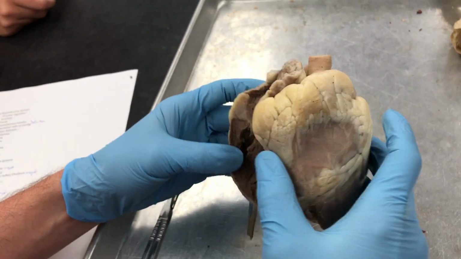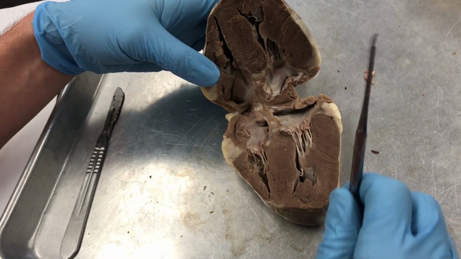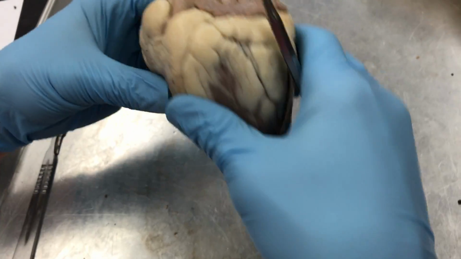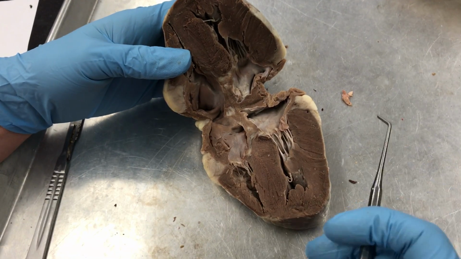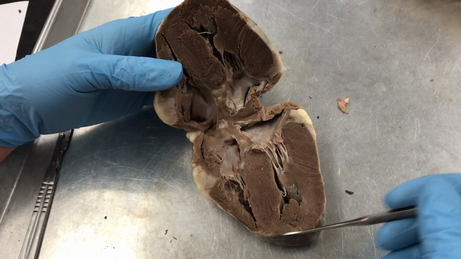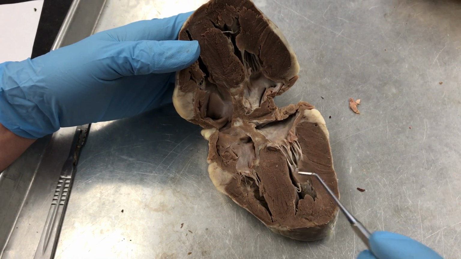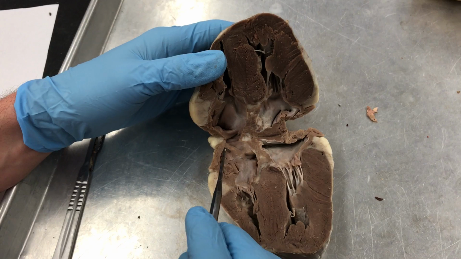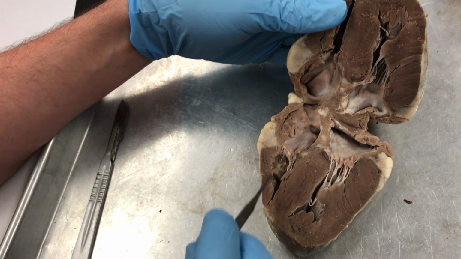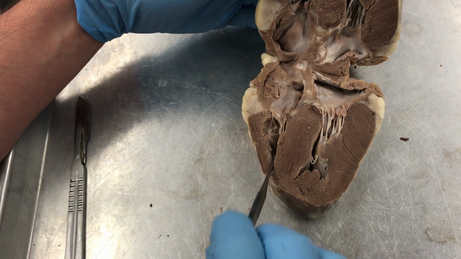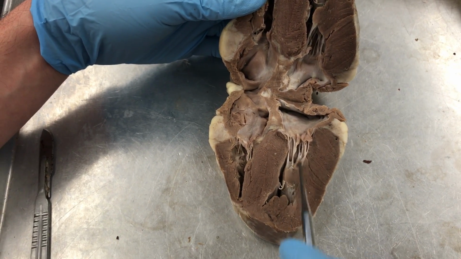So we'll point out the chambers first. Thick wall is left, thin wall is right. So those are the ventricles anyway, so that means we have a right atrium, right ventricle, I'll just show you on the half, left atrium, left ventricle.